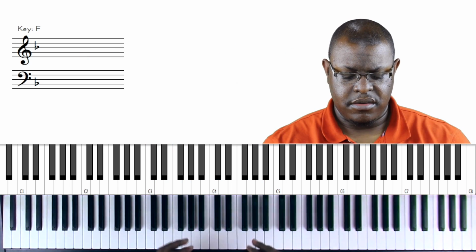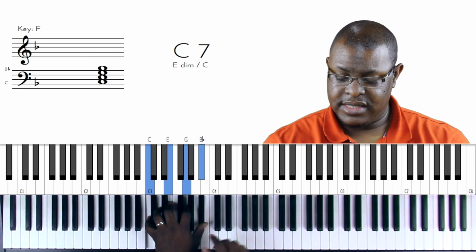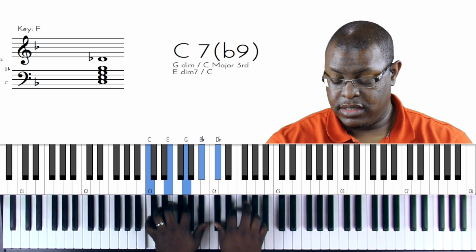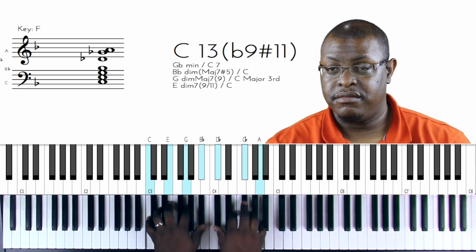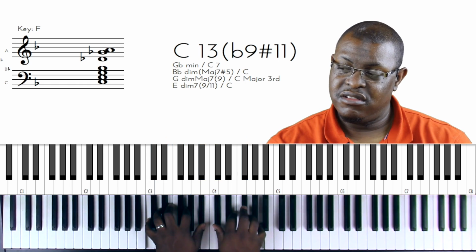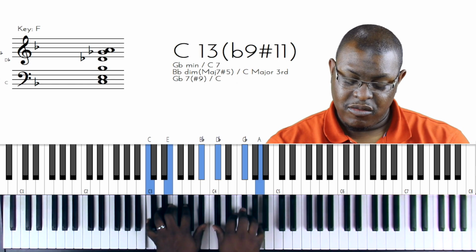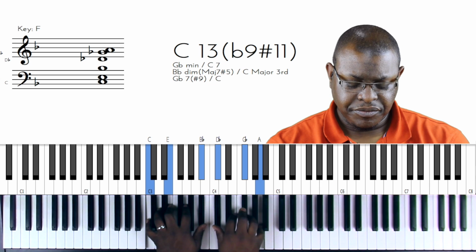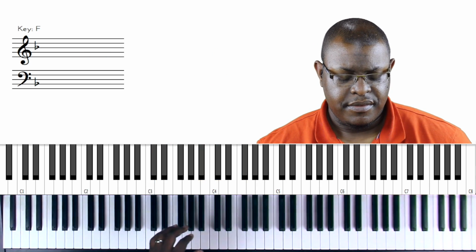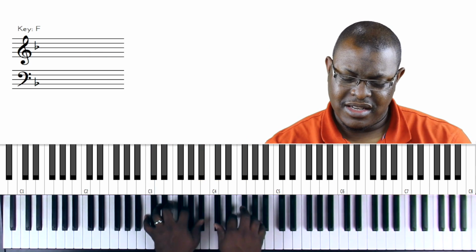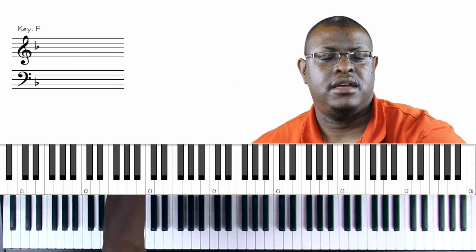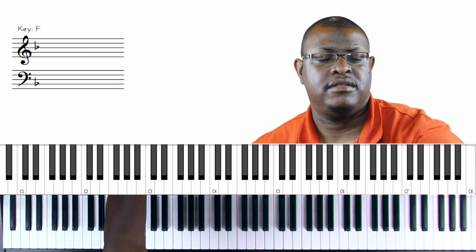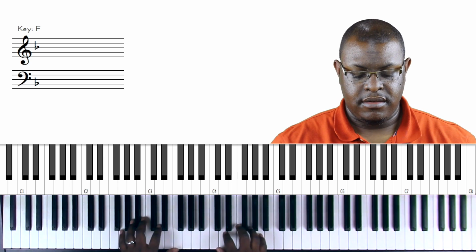So what is this chord? It's the C7, actually. C9, 13. So C13 with the flat 9 and sharp 11. Woo. Really dense sound. It's a really dense sound. So how would I play this? So let's see.